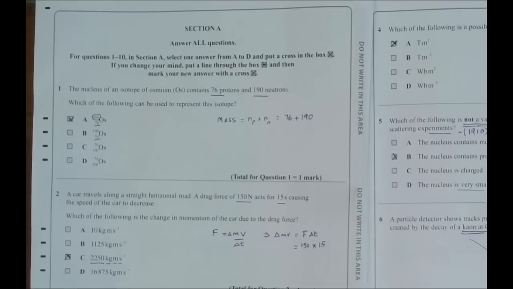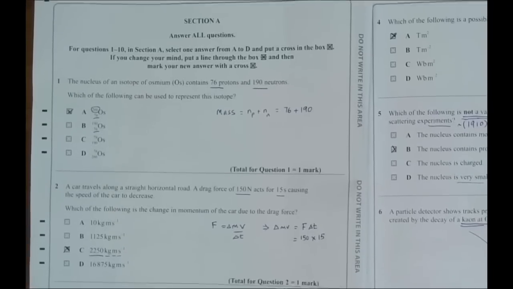So the charge number always goes to the bottom and the protons are the charged particles. So you notice A and B, and the answer is A because the top number is the mass, so you have to add the neutrons to the protons, which will give you 266, which is A.